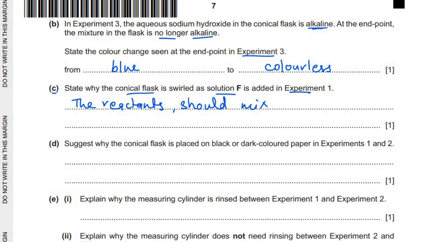The next sub question D is suggest why the conical flask is placed on black or dark colored paper in experiment 1 and 2. Now it's clearly written that during the experiment the solution will turn cloudy gradually, or you can say it will turn white, or white precipitates are formed.